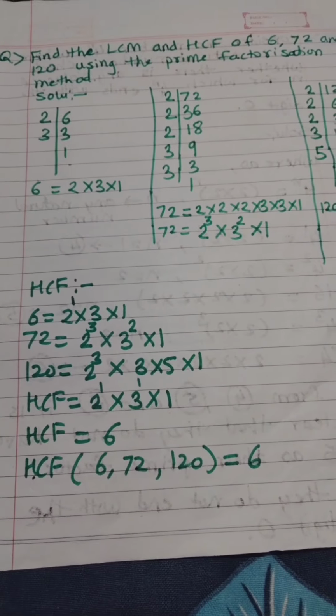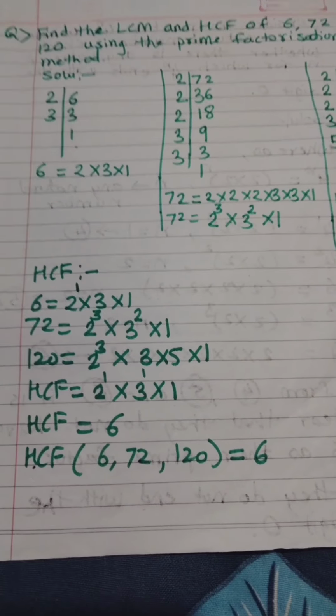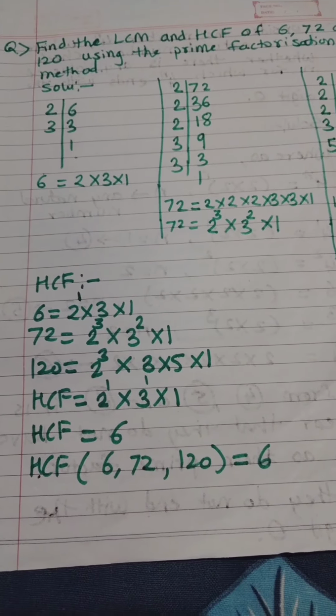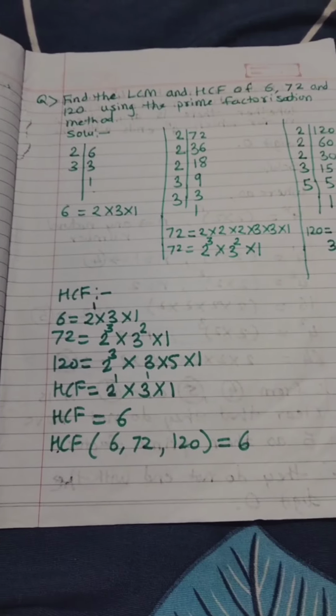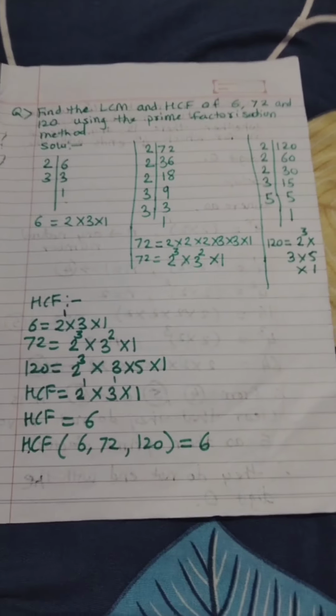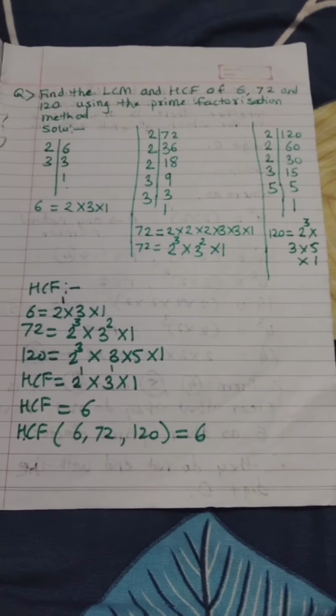Now 1 is common here, so we write 1 also. But 5 is there only in the case of 120, and there is no 5 in 72 and 6. Therefore, we do not write it. Therefore, HCF of 672 and 120 is equal to 2 raised to the power 1 multiplied by 3 raised to the power 1 multiplied by 1. Therefore, HCF is equal to 6.